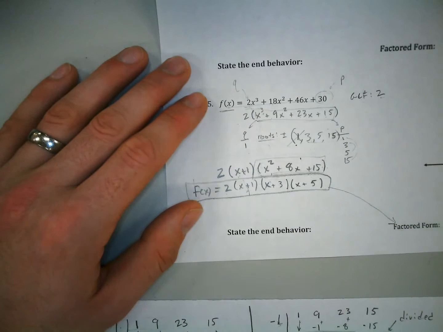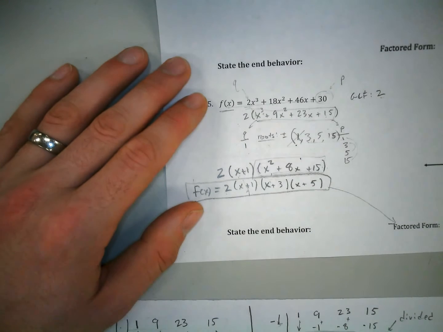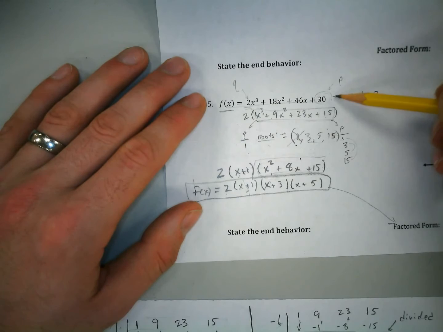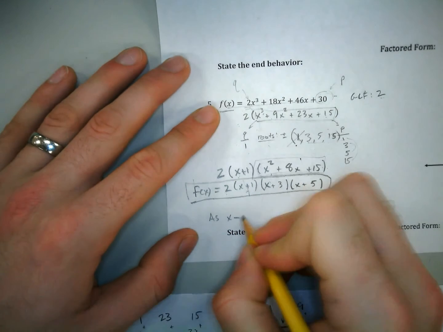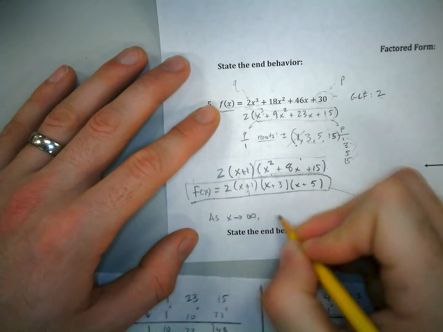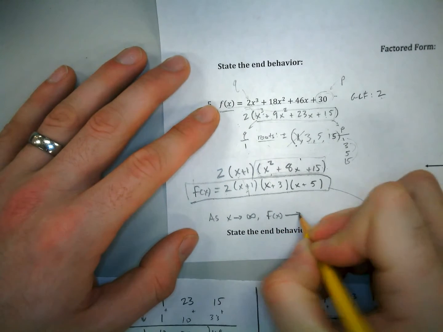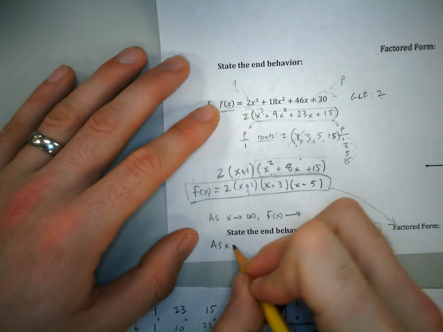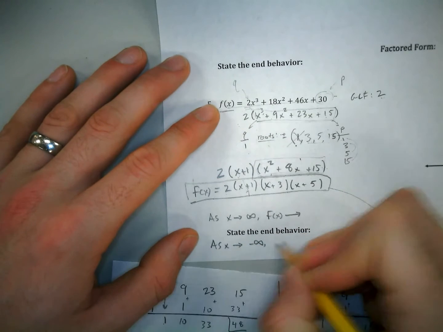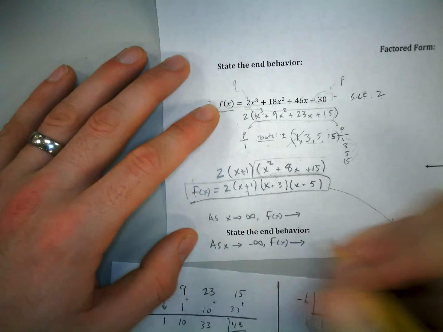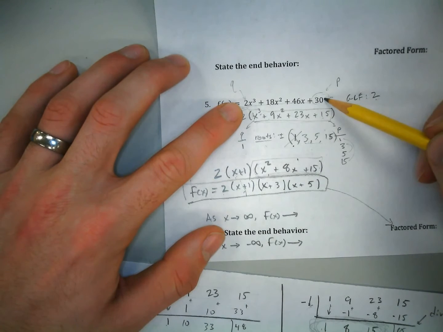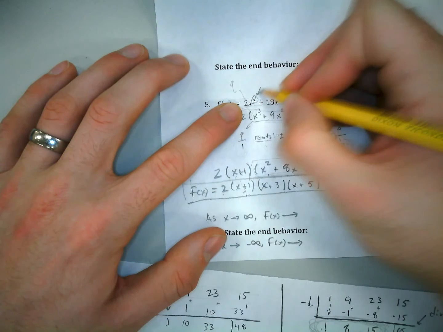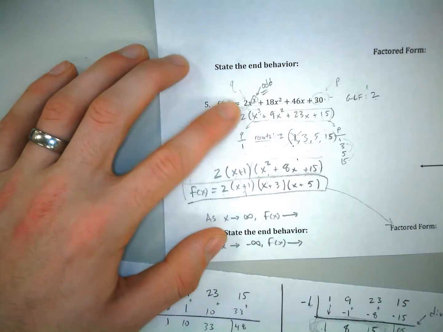Let's talk about the end behavior of this, because you could actually decide the end behavior from the very beginning. Remember, end behavior is written like this. As x approaches infinity, what happens to f of x? And as x approaches negative infinity, what happens to f of x? What do you think? Even or odd degree? Odd. The highest exponent is odd.